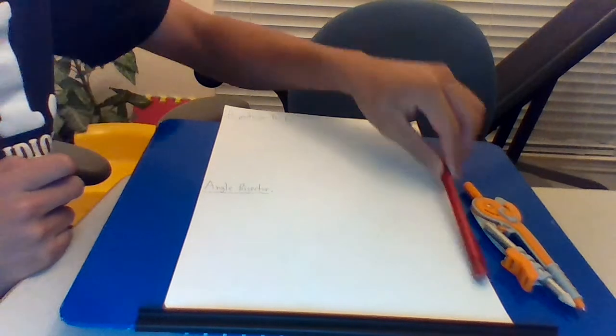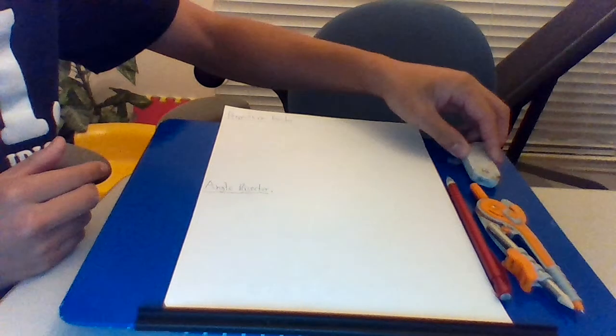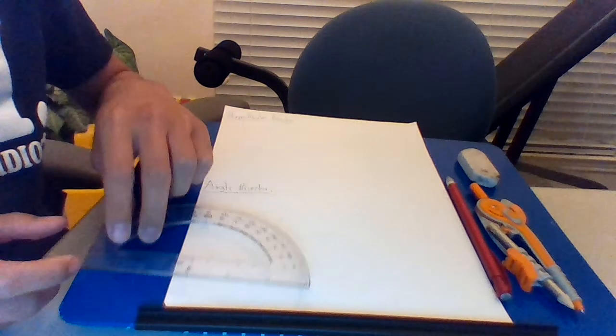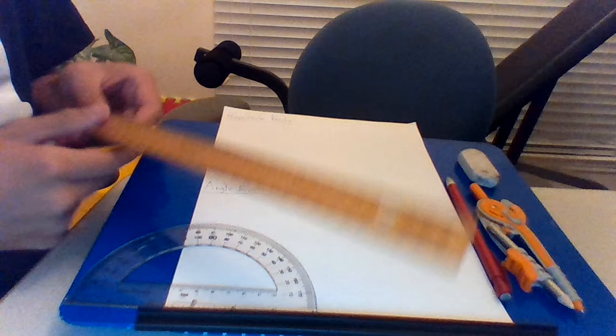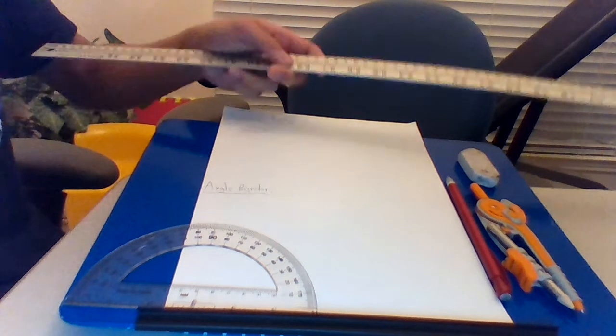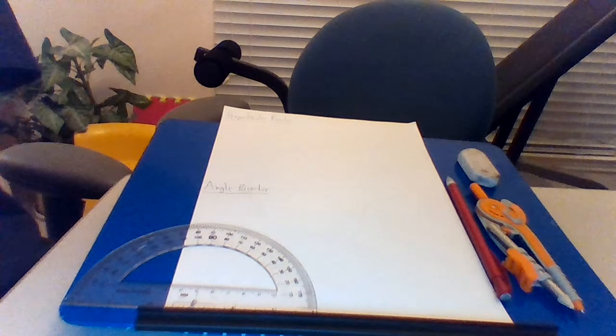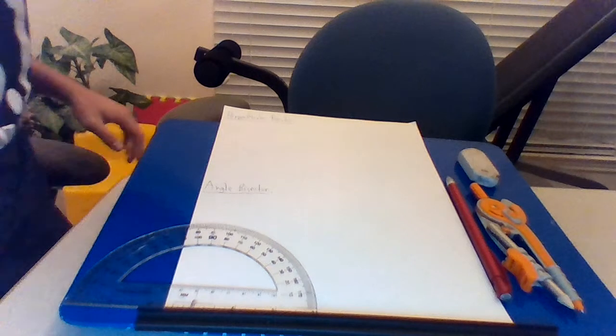What you need for this is a compass, a pencil, an eraser for the problems you make and extra lines you don't want, and any straight edge. I'll use a protractor, but you can also use a ruler or even a yardstick or something. But I'm using a protractor.